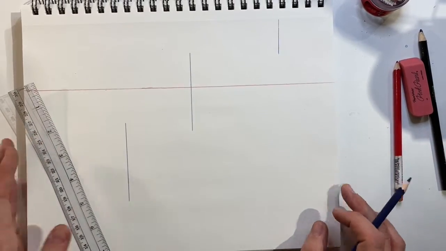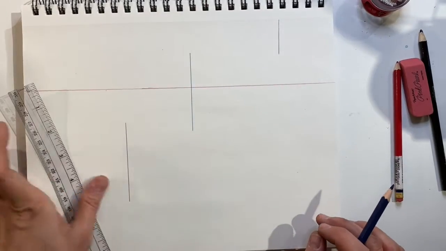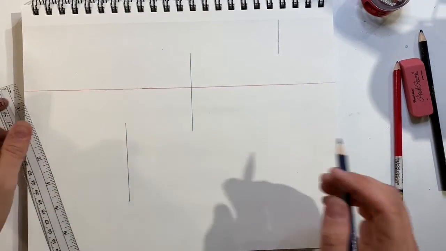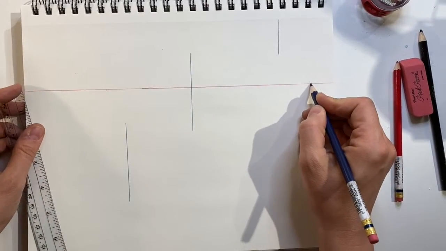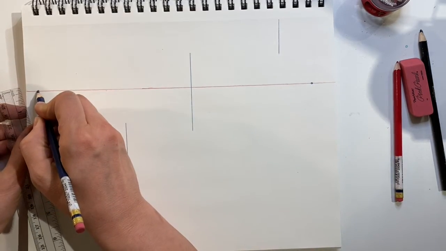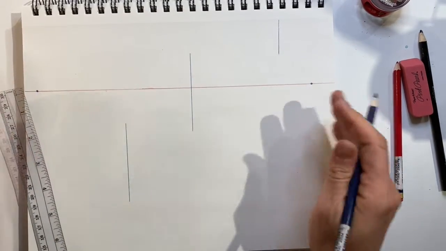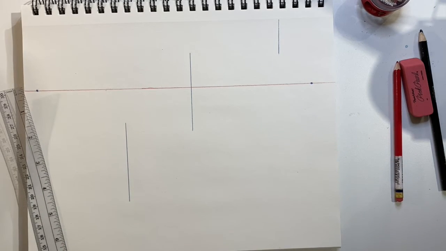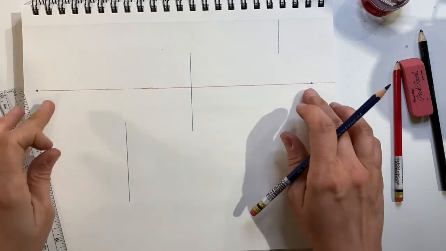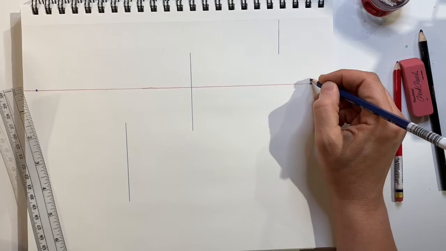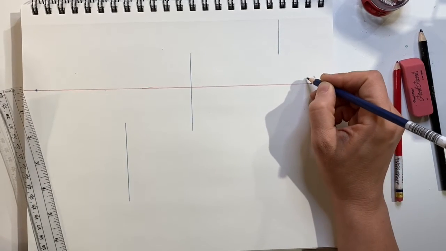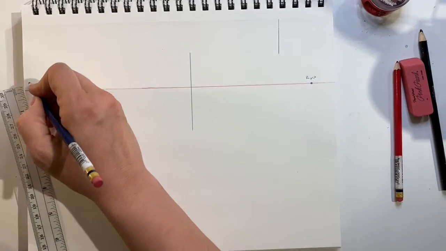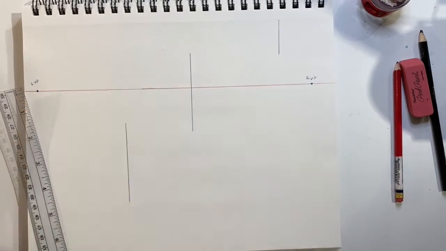So I am creating these vertical lines that are going to be where my cubes are going to be. And I'm also going to give myself two vanishing points kind of pretty far out from each other on my horizon line. And so vanishing points sit on the horizon line. We can even label them as vanishing points. And this is the right vanishing point, and this is the left vanishing point.